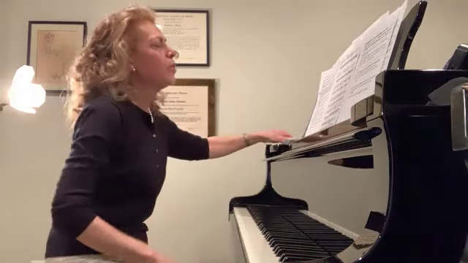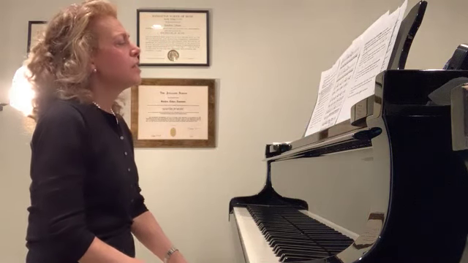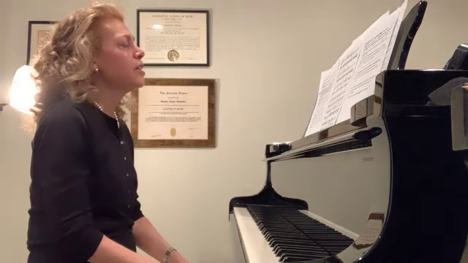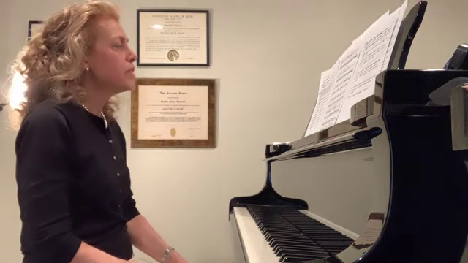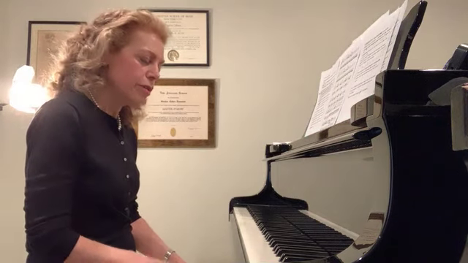The second example is going to be, again, with the G and the A. This time in Mozart's Sonata K545 in C major, in the measures 15 and 17, I have a very pretty trill.